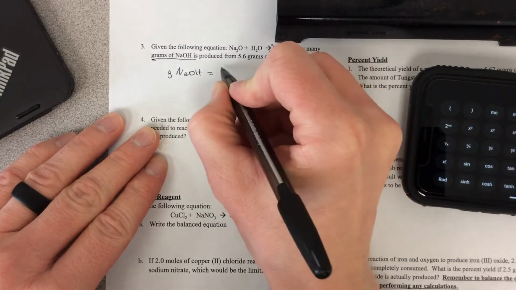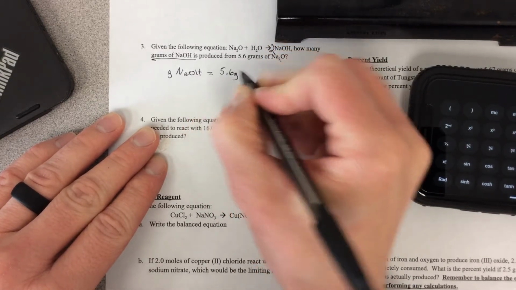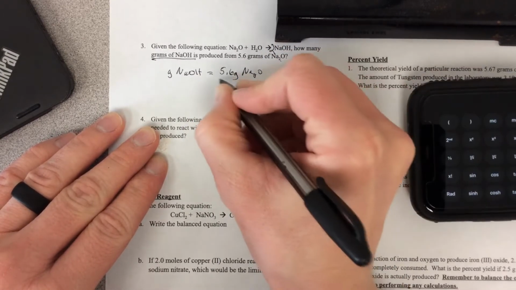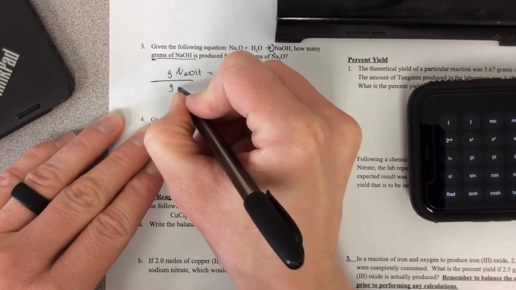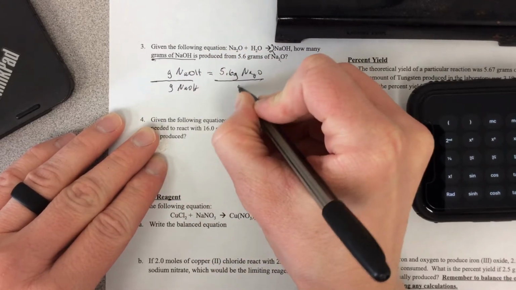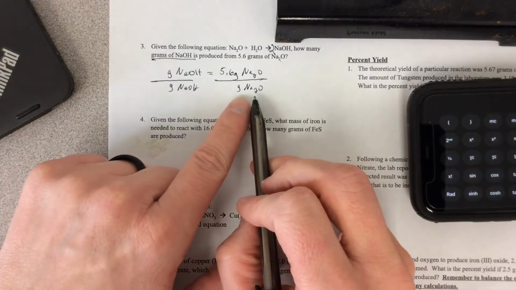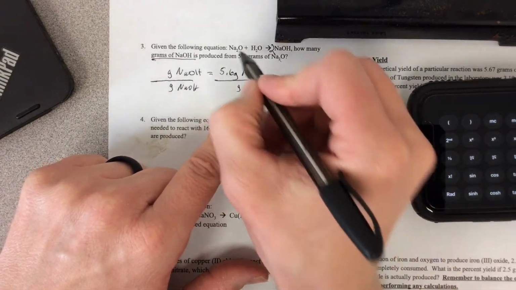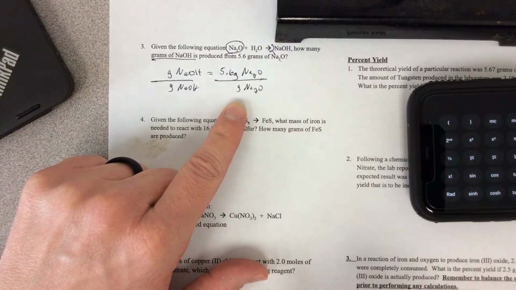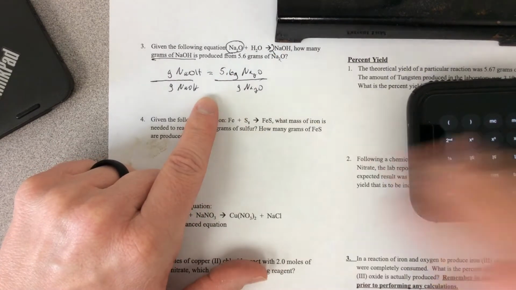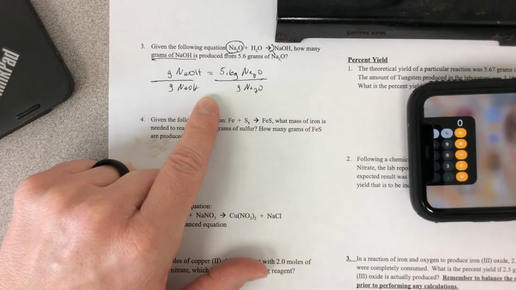Equals the number they gave you. Same unit, same side. So now I figure out, okay, it's talking about grams of this compound right here. So I have to figure out how much that weighs and write it in at the bottom. So I look at my periodic table.